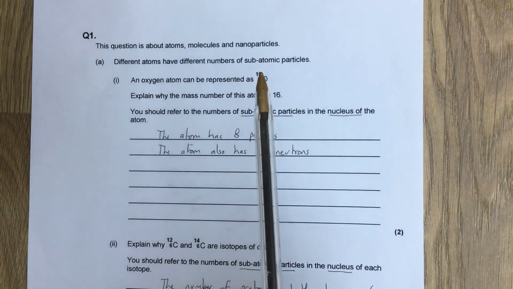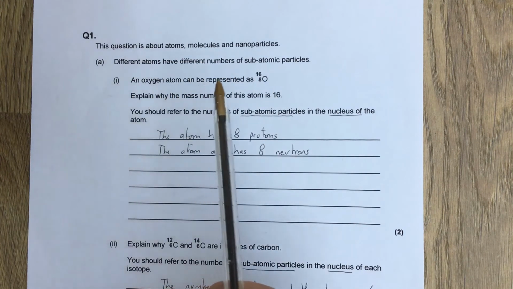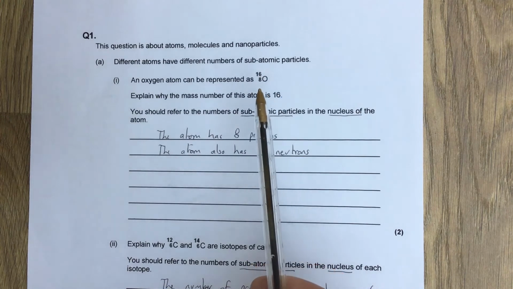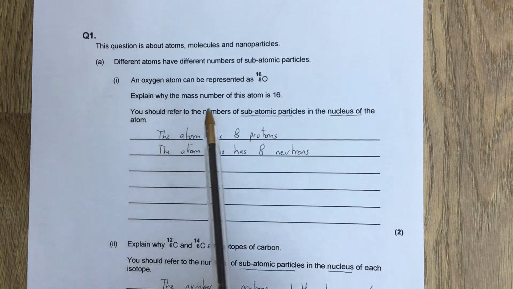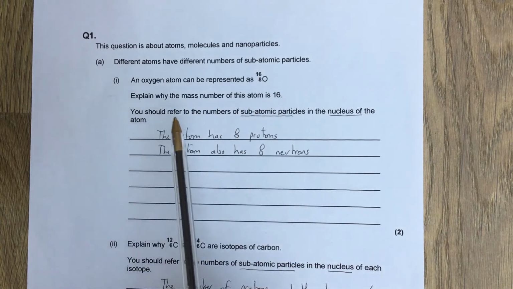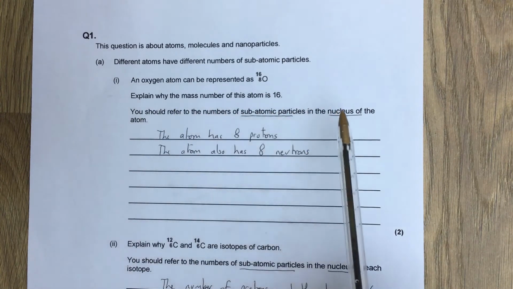Different atoms have different numbers of subatomic particles. An oxygen atom can be represented with a mass number of 16, an atomic number or proton number of 8 and the symbol O. Explain why the mass number of this atom is 16. You should refer to the numbers of subatomic particles in the nucleus of the atom.